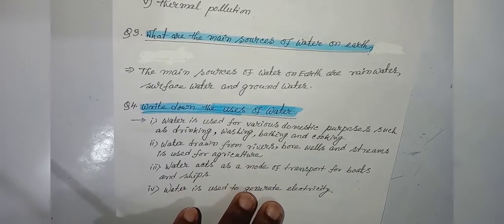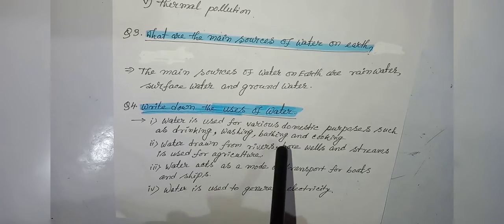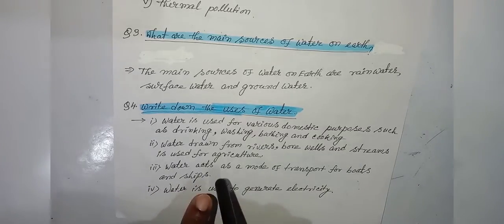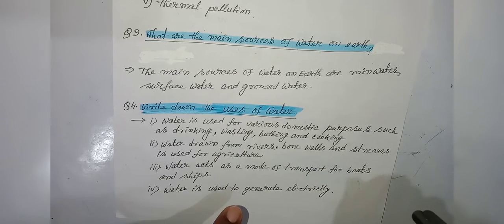Next part, write down the uses of water. The use for human life and living cells. Water is used for various domestic purposes such as drinking, washing, bathing, cooling, and others. Water drawn from rivers, bore wells and streams is used for agriculture.